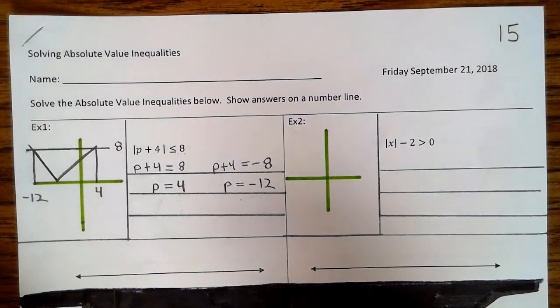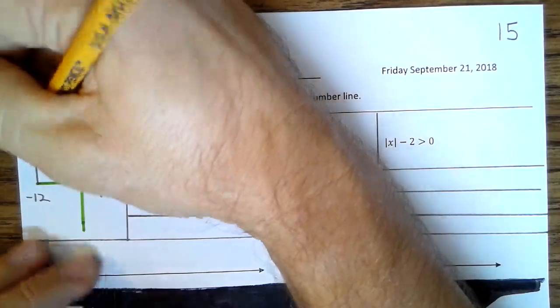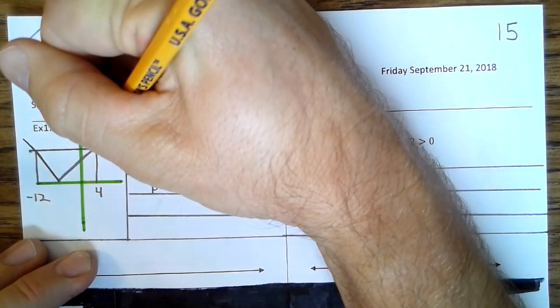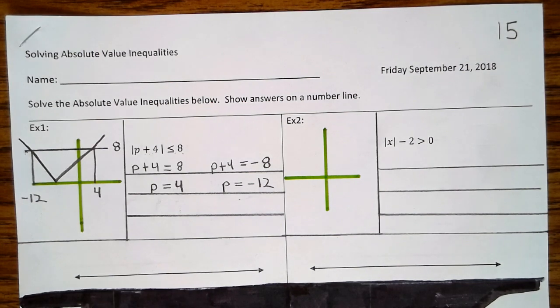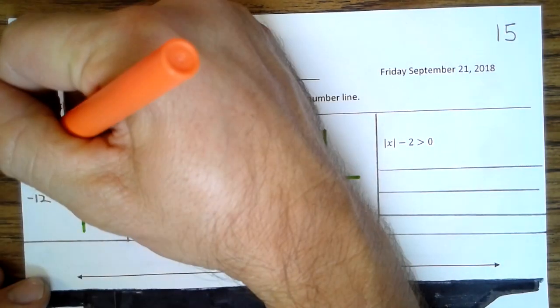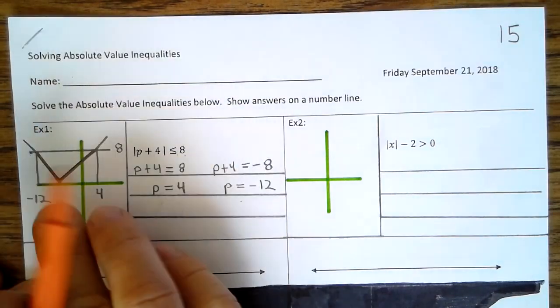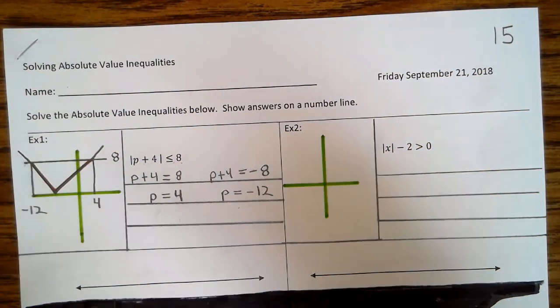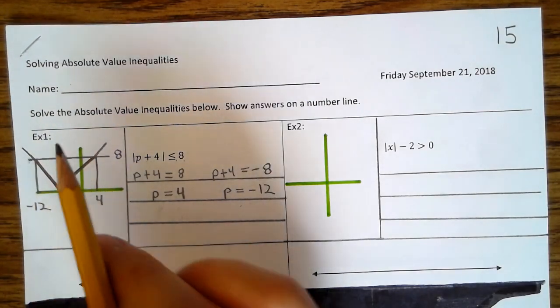Now, to understand the solution, it says less than. So you're looking for when the graph is less than. So it looks like this part of the graph is less than 8. These two pieces are greater than.